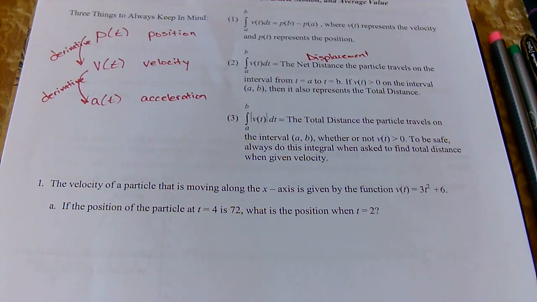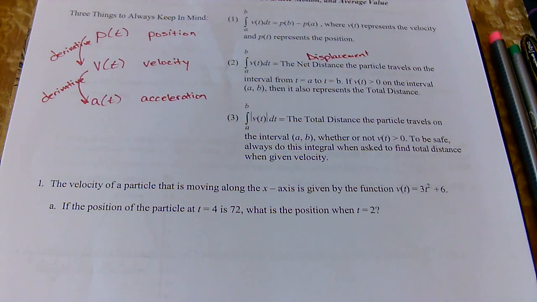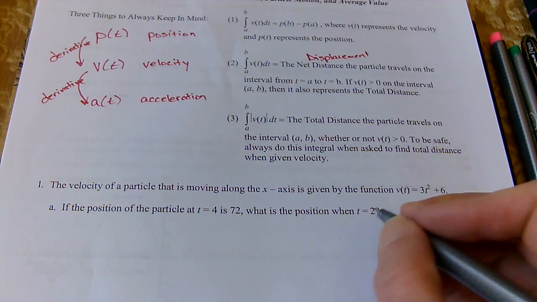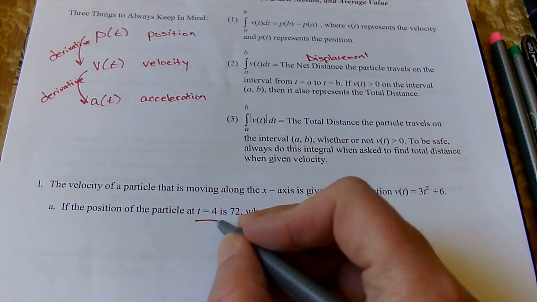The velocity of a particle that is moving along the x-axis is given by this function. If the position of the particle at 4 is 72, what is its position at time equal 2? Well, we can actually use these ideas to answer this question. What if I found the net distance traveled from 2 to 4?